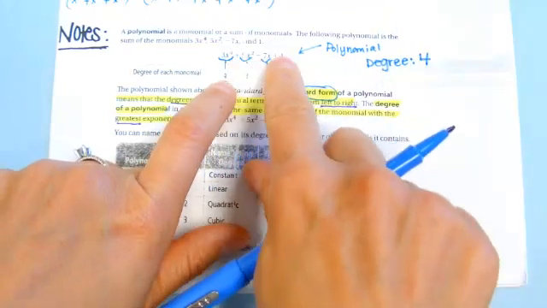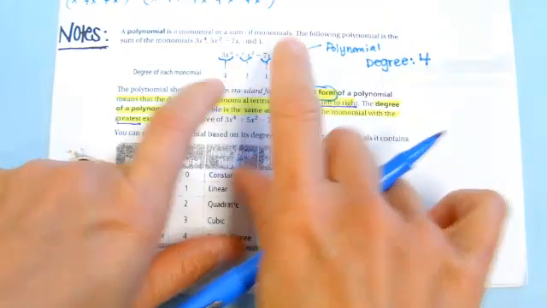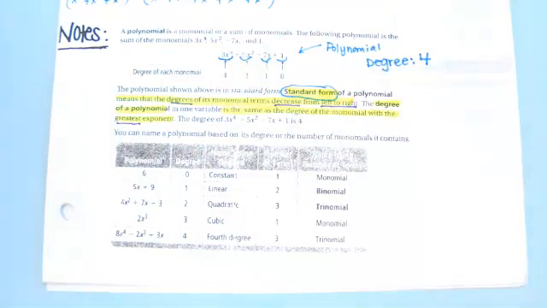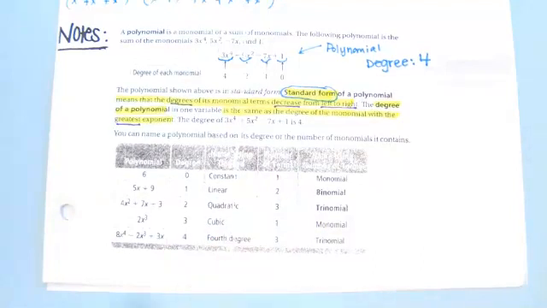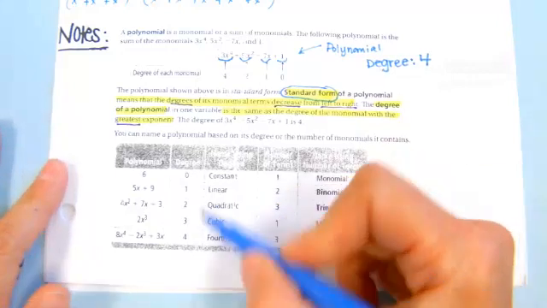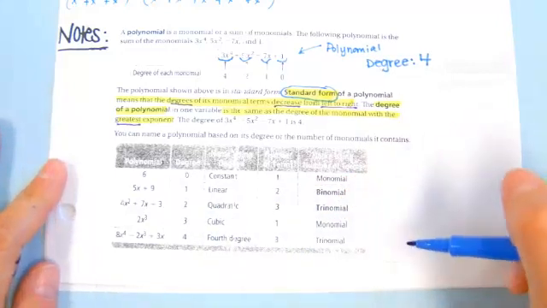You don't add them up, right? If they are separated by an add or a subtract, it's what's the degree of the highest monomial in the set. Last but not least, down here, I just copied the degrees, what they look like, and what they are called.